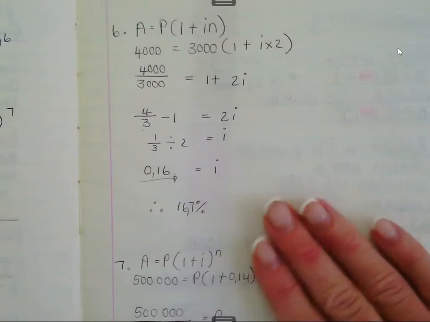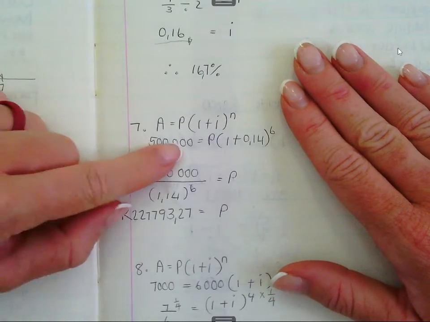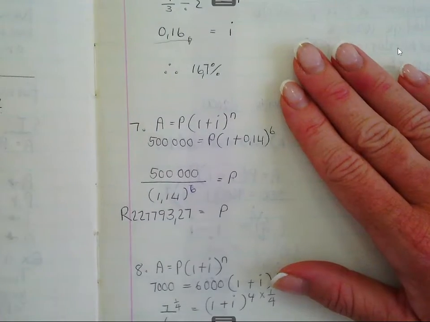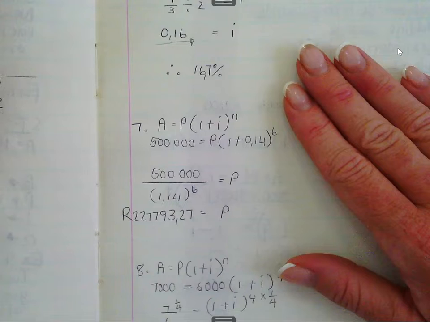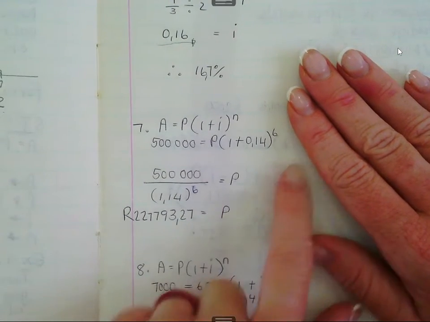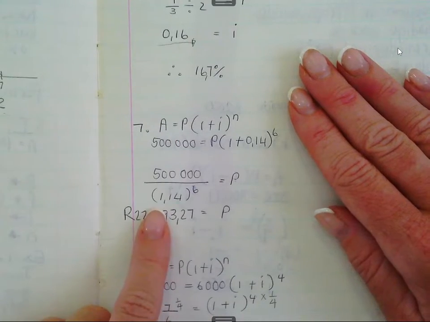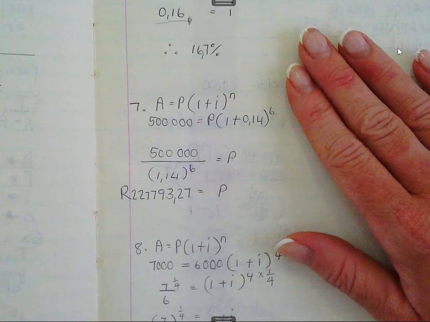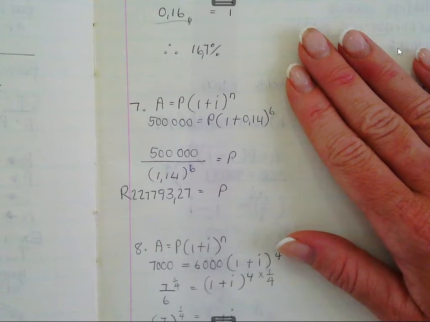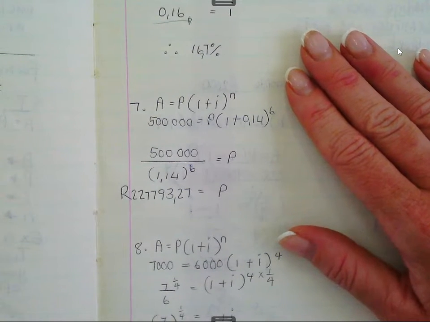Okay, question 7. They also gave you the final amount, 500,000. You had to calculate what amount must be invested for 6 years at an interest rate of 14%. So you just substitute and then you take that bracket over to the left-hand side. So you're going to divide by 1.14 to the power of 6. You get 227,793.27. Do you understand?